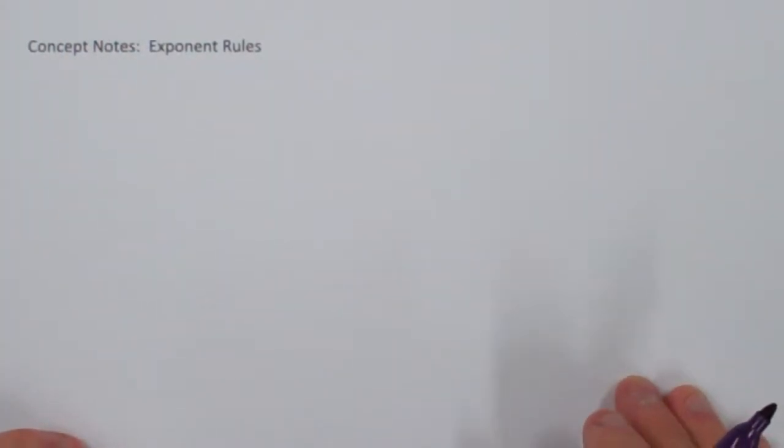Okay, we've got part two of exponent rules here. We went over multiplying like bases before. We also went over dividing like bases and power of a power. What we're going to do in this part of the concept notes is take a look at some more interesting things, namely an exponent of zero and negative exponents.